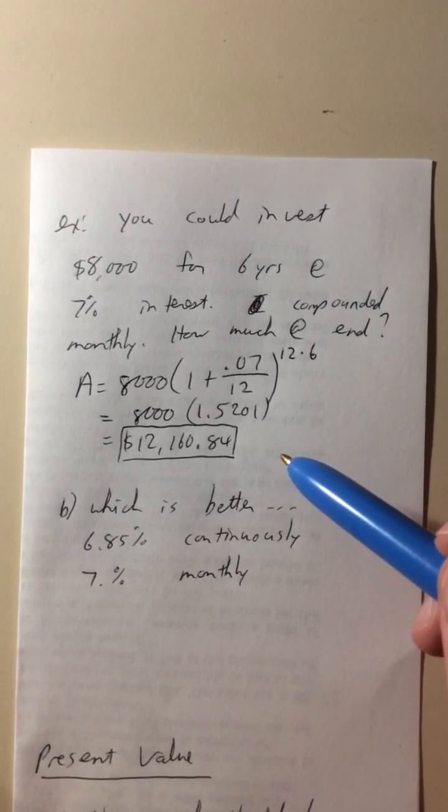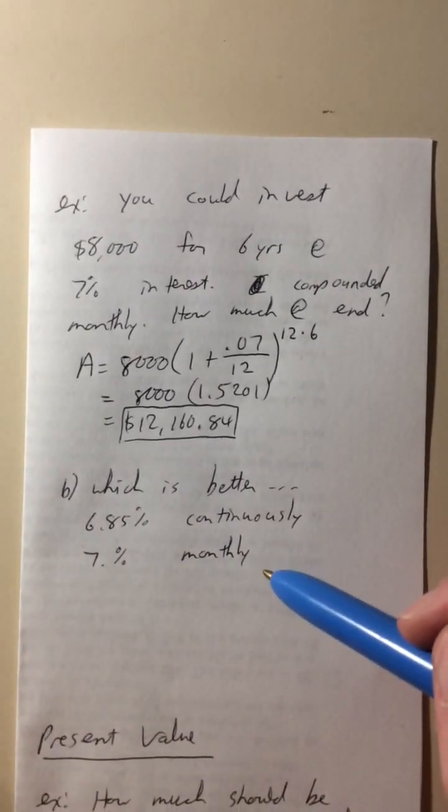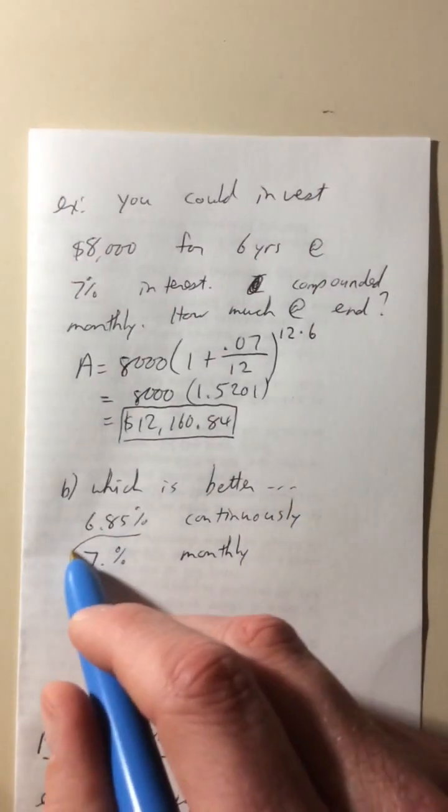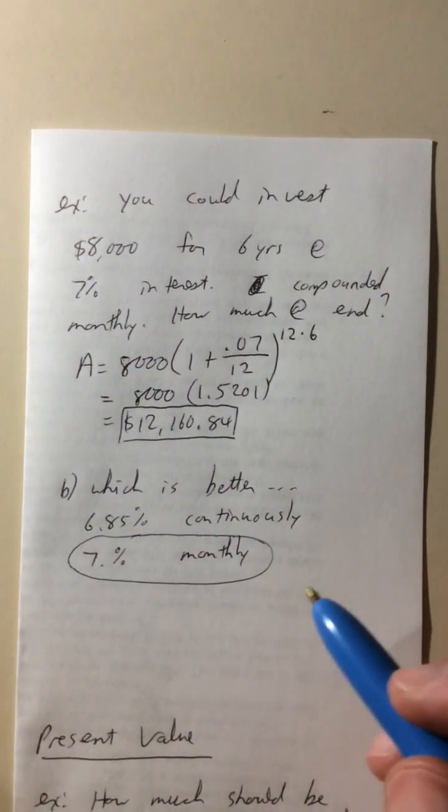Credit cards, by the way, are compounded daily. Okay, so which is better? As it turns out, the 7% monthly is the better way to go in this particular case. Different numbers, it could be different.